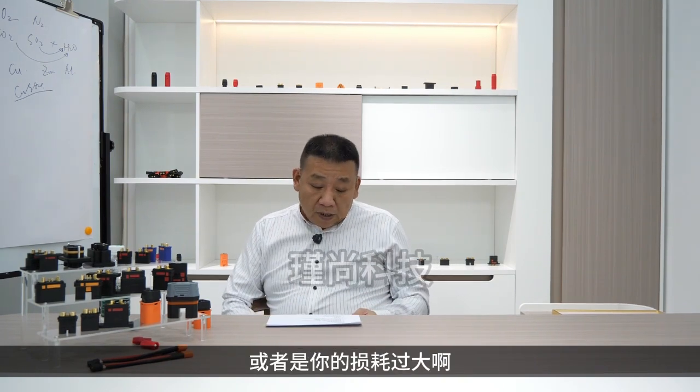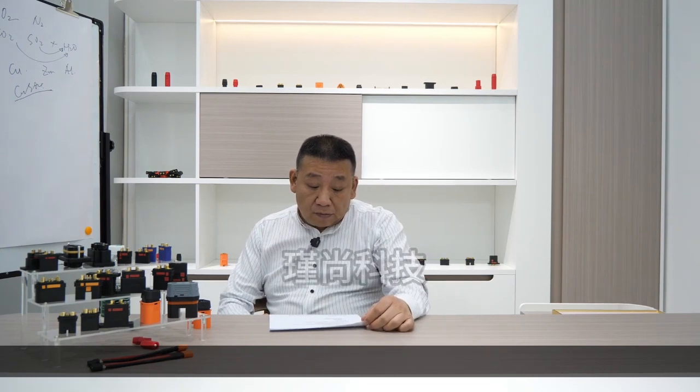What about once the contact resistance increases? For our entire connectivity application, if it is a high voltage and high current product, is the fever too high? If it is some of our communication products, if the contact resistance is too large, will it cause your signal to be distorted? Or is your loss too large? That was such a situation.